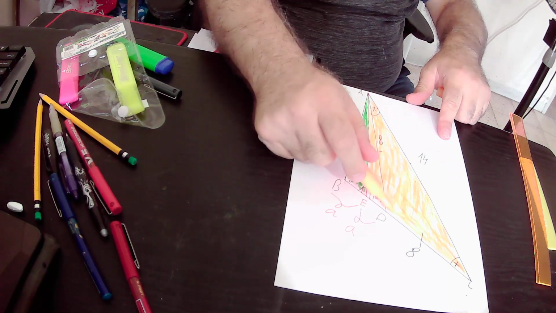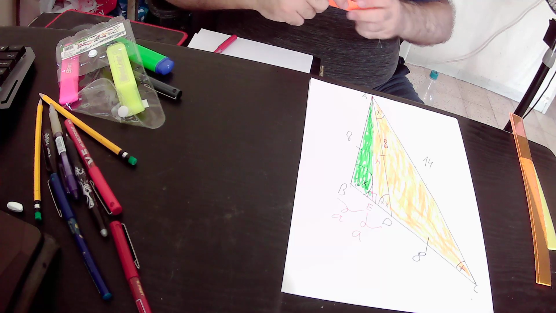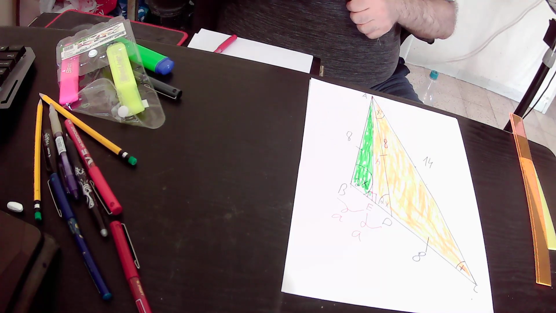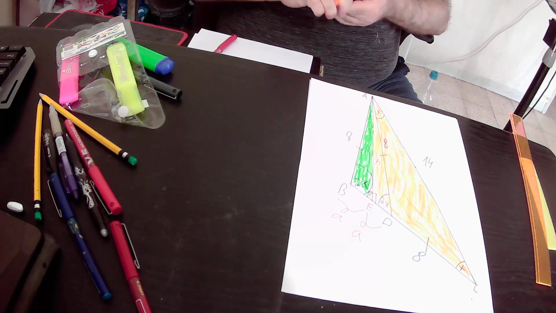Okay, the triangle in the orange color, triangle AEC, is also a right triangle because angle AEC is a right angle.